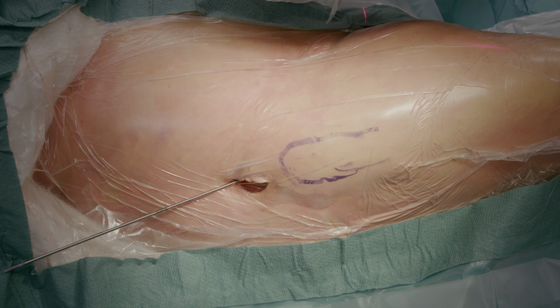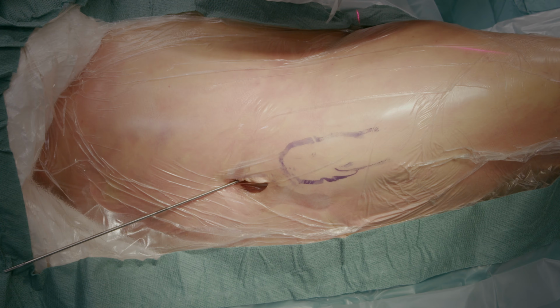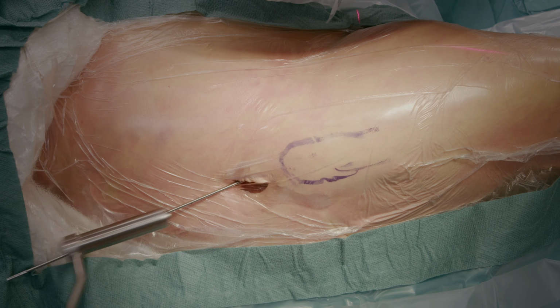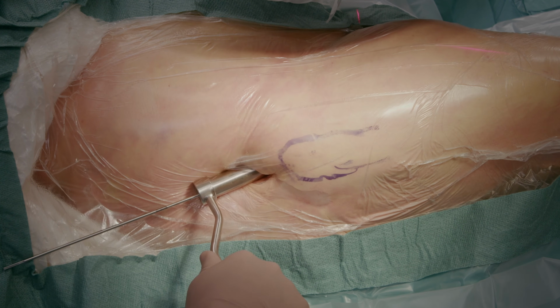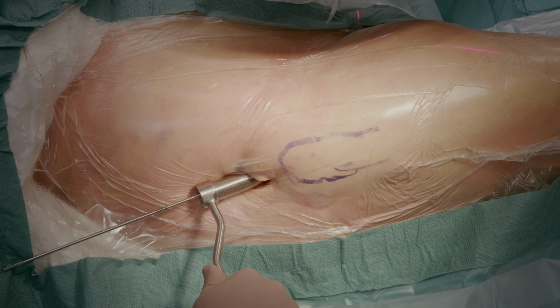Now we start opening the femoral cortex using this shorter reamer with the reamer sleeve for the proximal canal. For these short cephalomedullary nails, there's no need to ream the diaphysis, so the shorter reamer is enough.